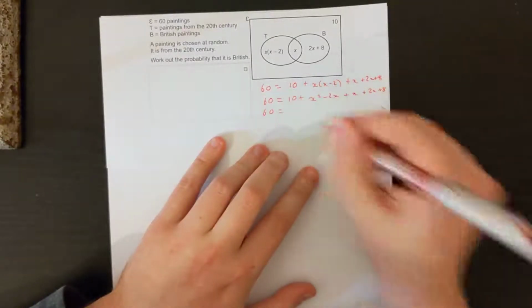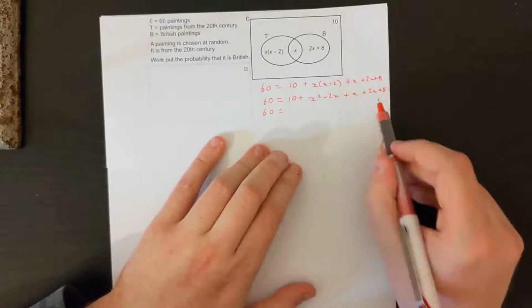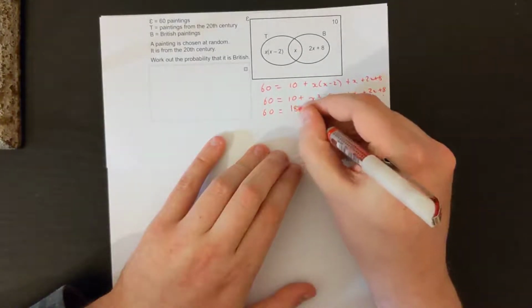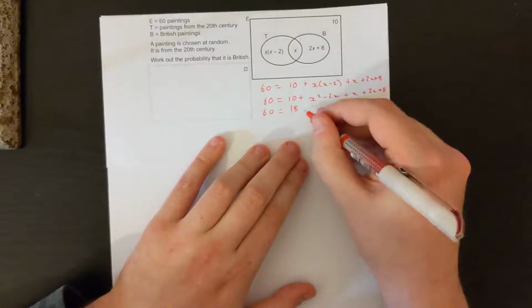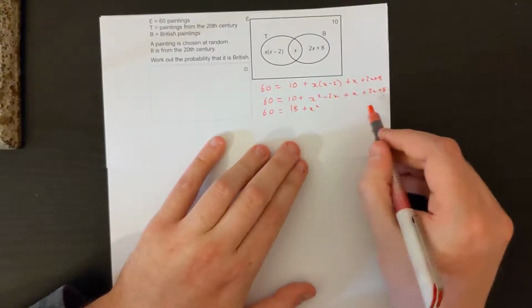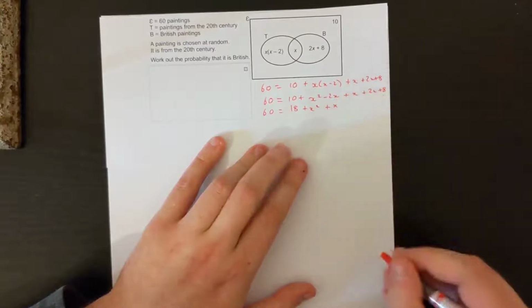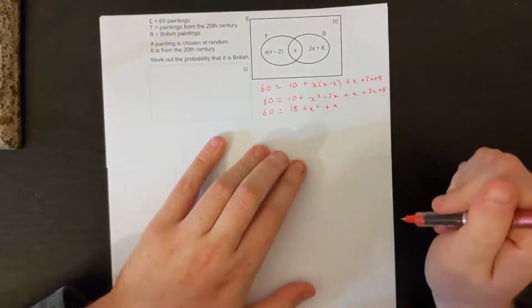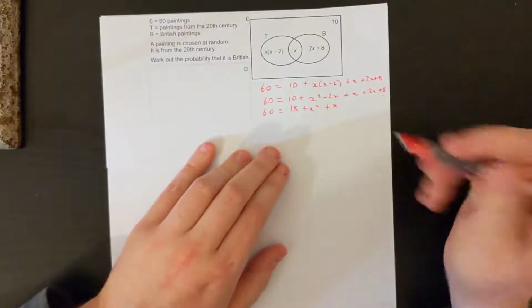I'm going to collect all of my terms. My constant terms are 10 plus 8, so 18. Then I've just got one x squared term, and then I've got minus 2x plus x plus 2x, so that's just plus x. So I have a quadratic equation that I want to solve.